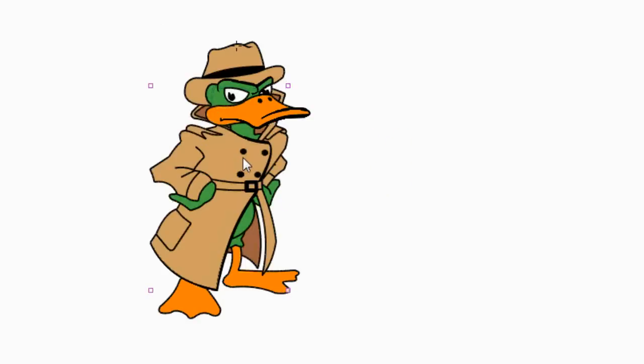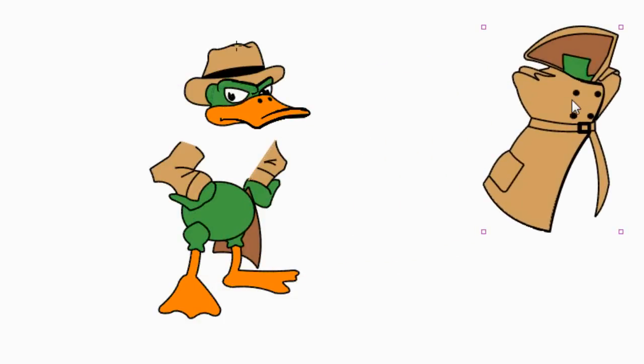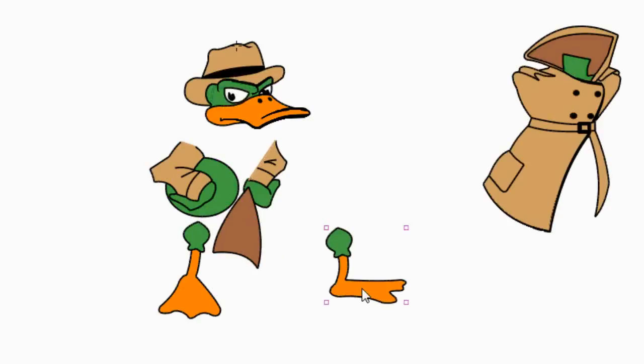If I select his coat, move that, you'll see that's completely separate. And down here, midsection, that's a separate part. And then each leg is also a separate part.